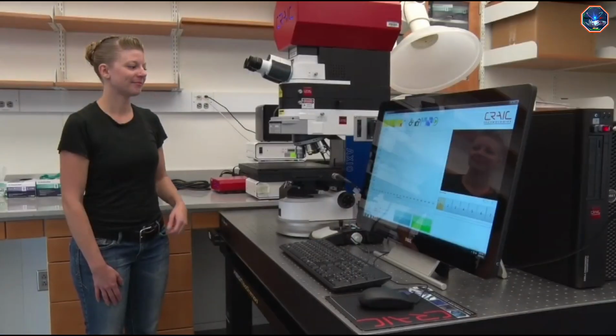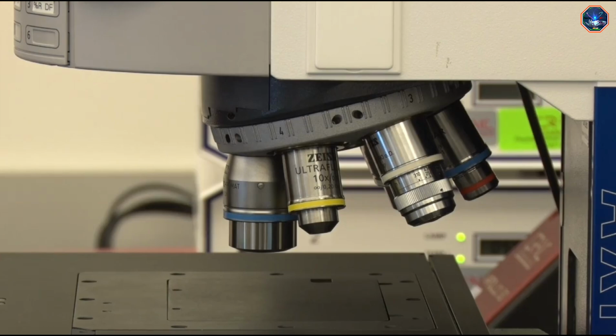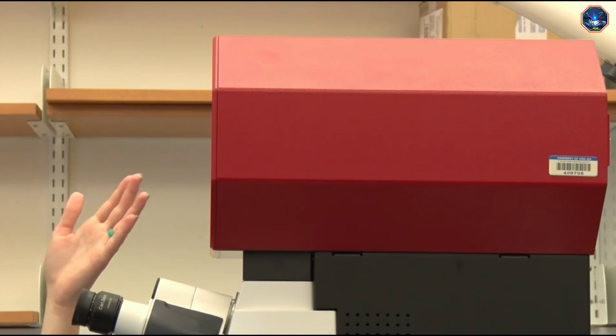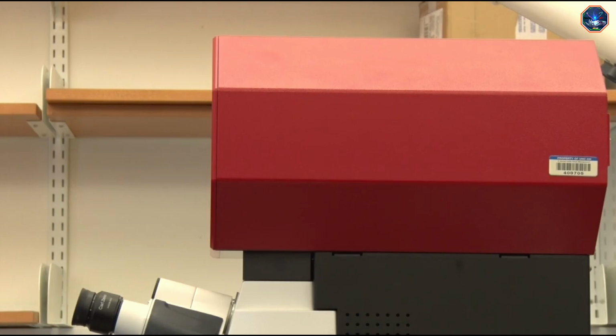Thank you, Carrie. Today, I will be demonstrating how to measure the scattering spectrum of gold nanoparticles. The system we will use to take this data is a combination of a light microscope and a spectrometer. We call it a microspectrophotometer.